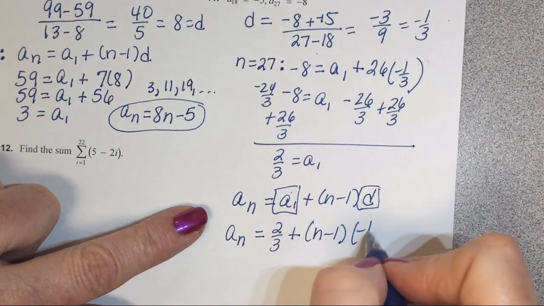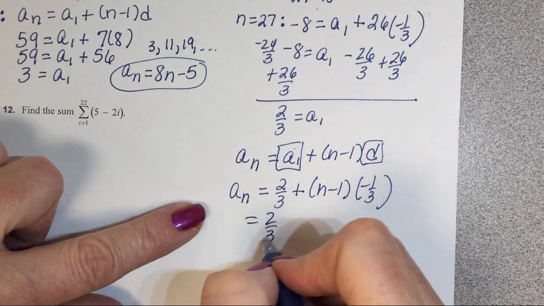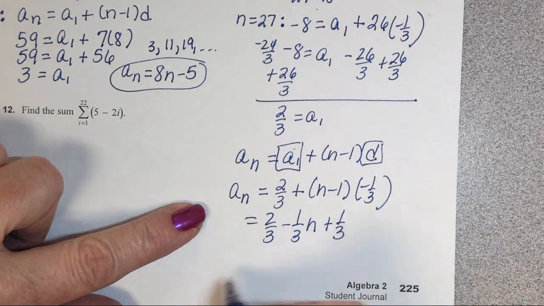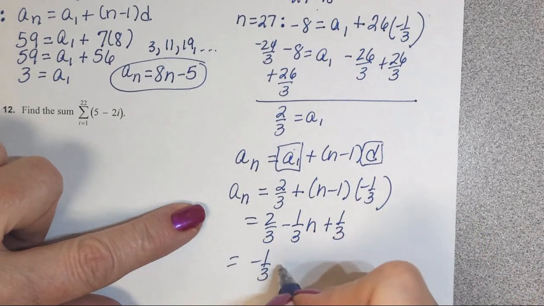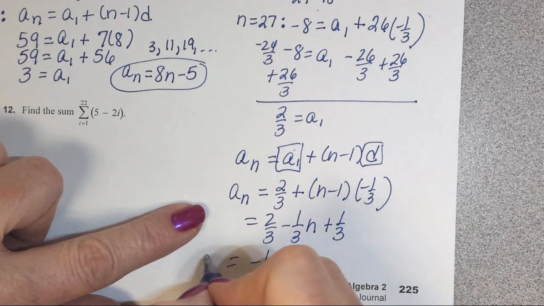My d is negative 1/3. So 2/3 minus 1/3 n plus 1/3, negative 1/3 n, sorry, I forgot that, plus 1.